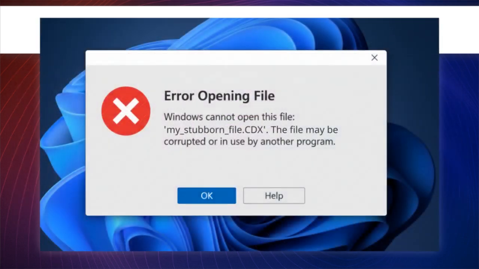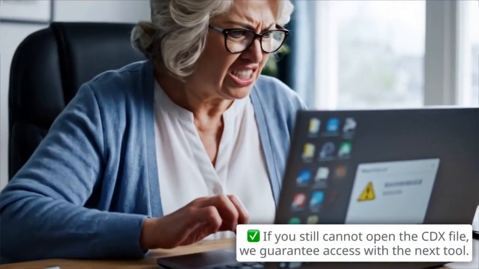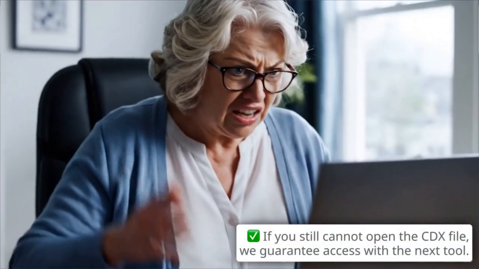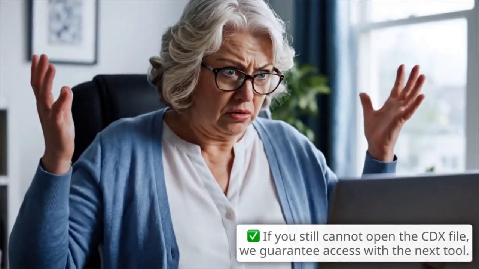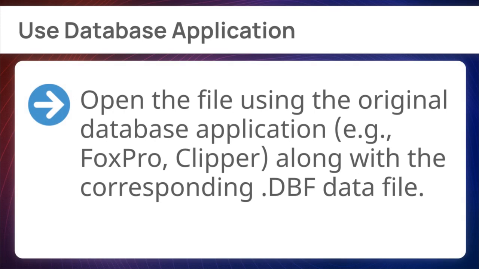If the CDX file won't budge, stay calm. Don't be confused by the error message. Here are the 3 most common technical reasons your CDX file is not opening. First, use database application. Open the file using the original database application, e.g. FoxPro, Clipper, along with the corresponding DBF data file.